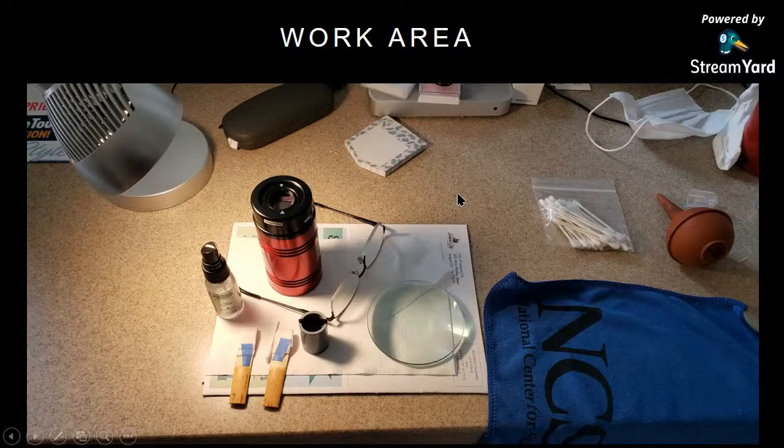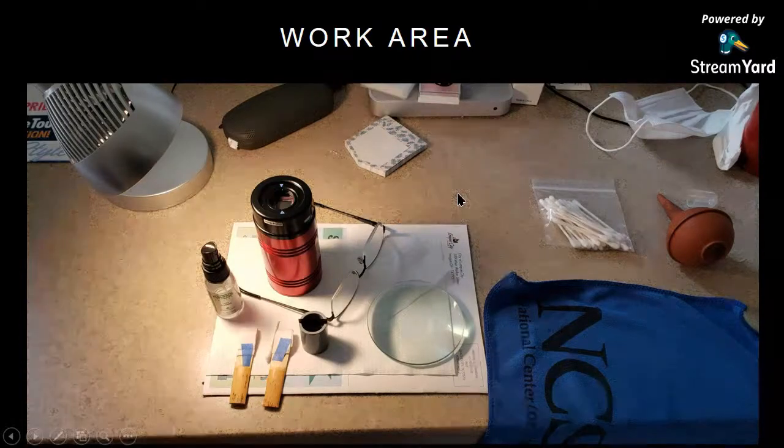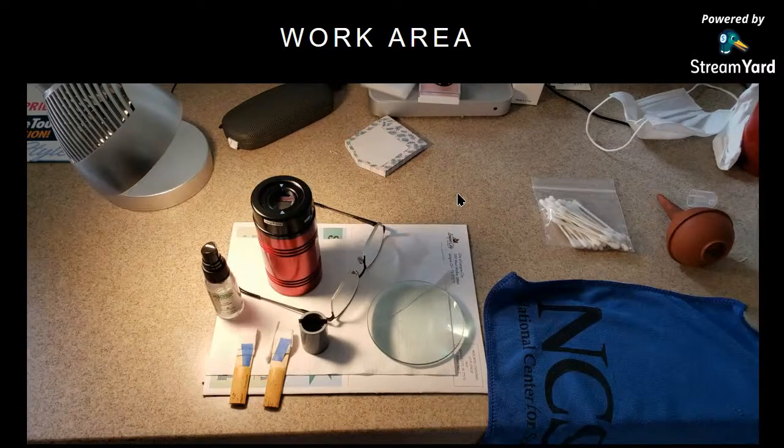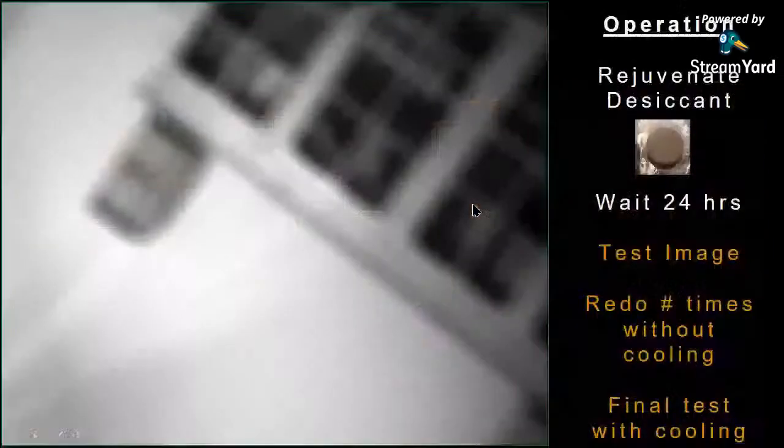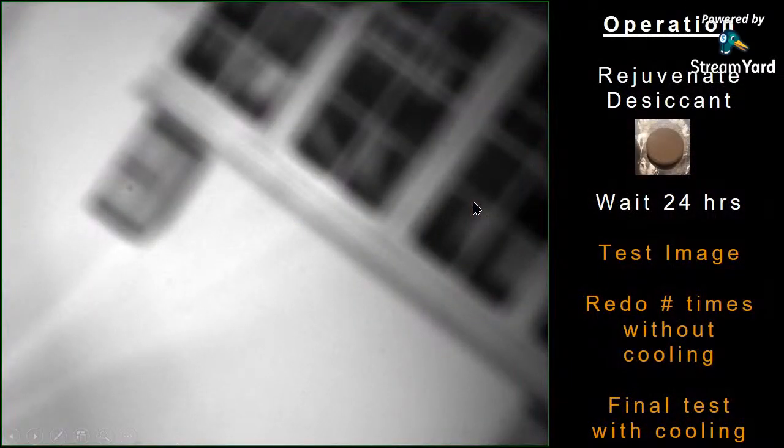I've decided the very important decision here. You've got a $2,000 camera. Am I going to operate on my camera? Okay. So the operation itself, you have to open it up. You remove this desiccant type tablet, and you're meant to bake it for 24 hours to make sure it rejuvenates and can take moisture out of the chamber for you.